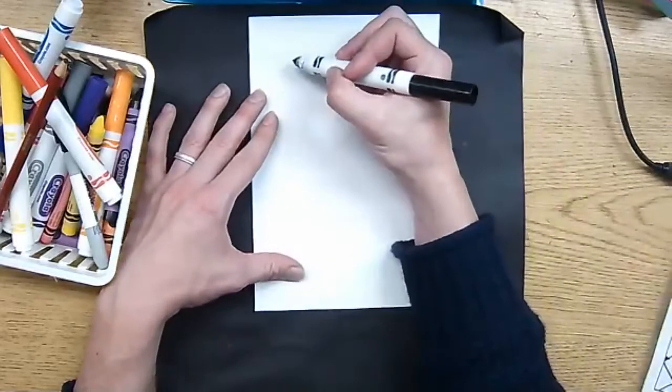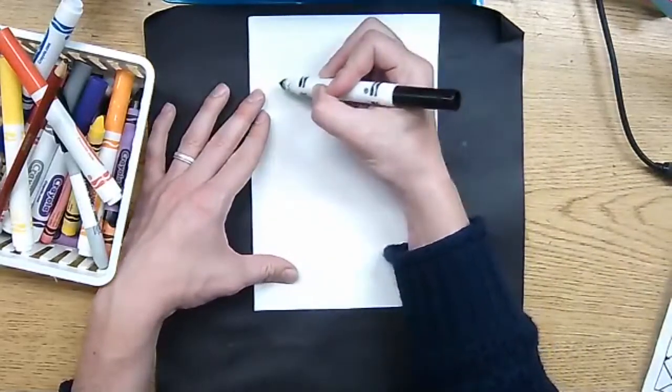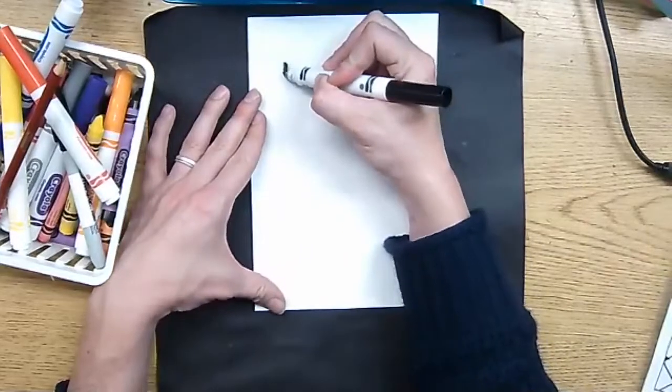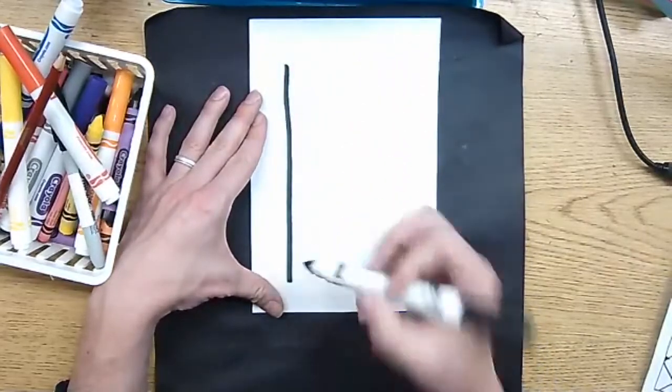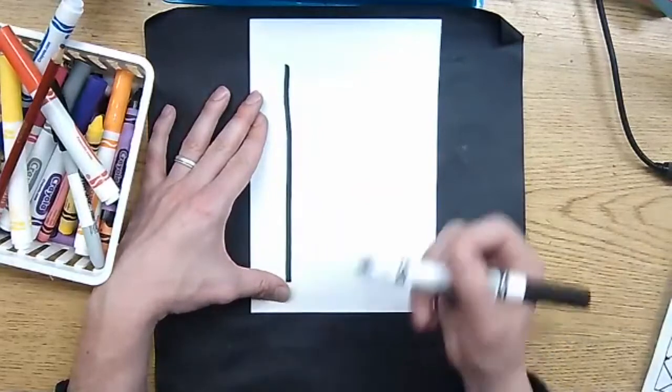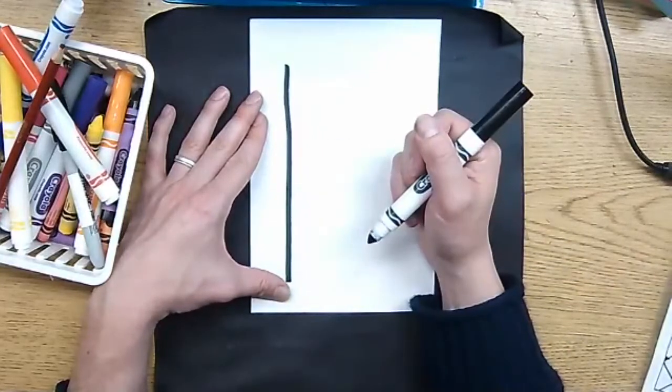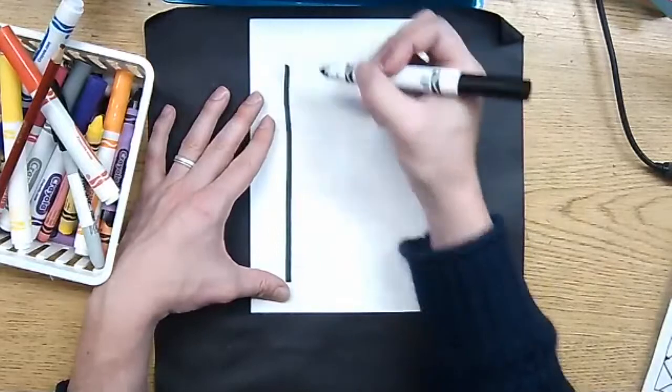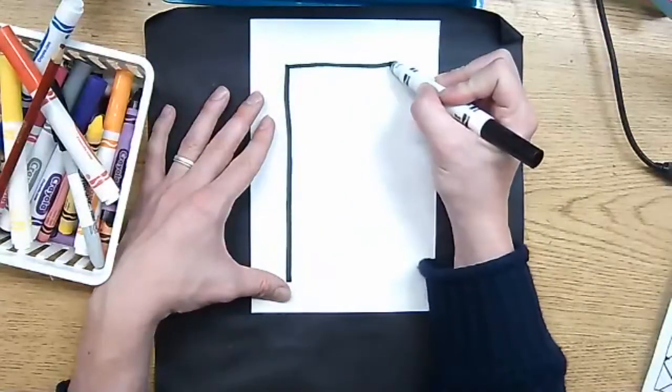So I'm going to start today. And I like to start with a horizontal line. And my drawing is going to be backwards because of my document camera, but we're going to go with it.